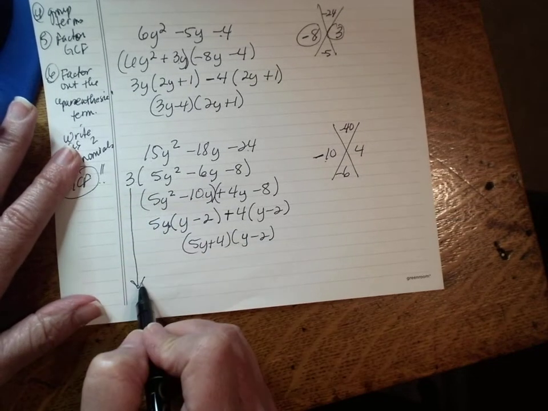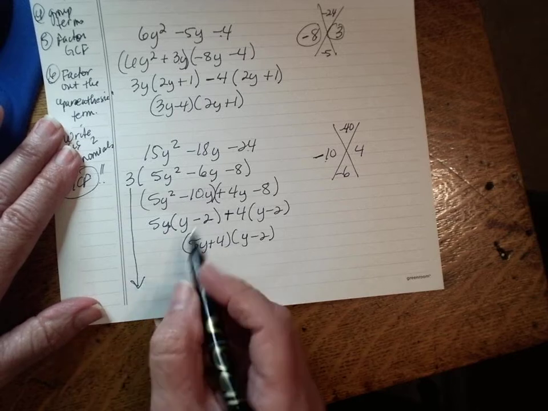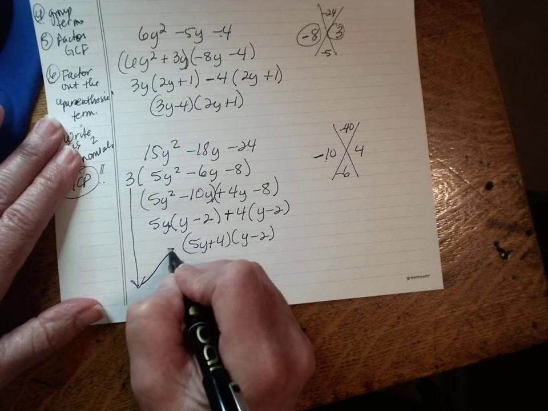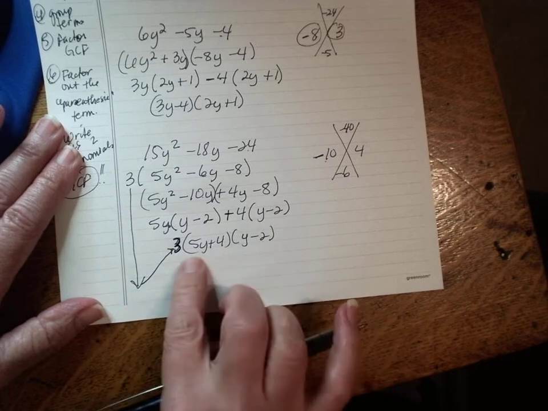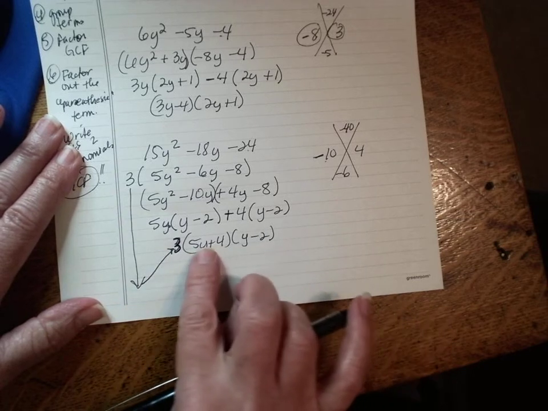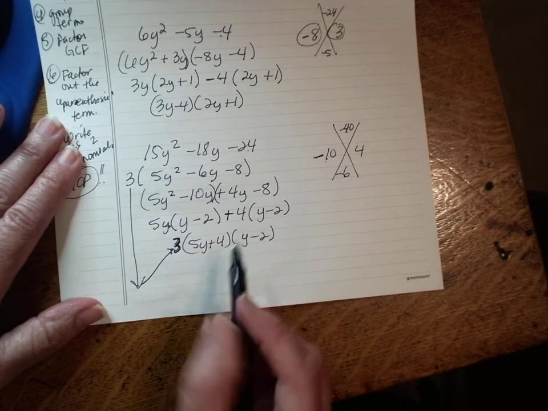But we have this 3 here. So technically, I'm going to put this 3 right here in the front. That's what we call actually factoring completely, because you can't simplify either one of these anymore.